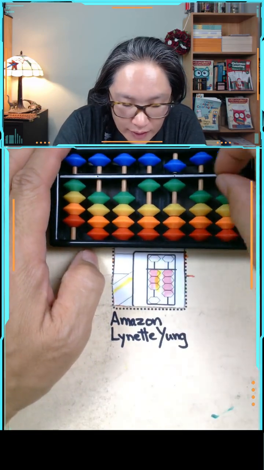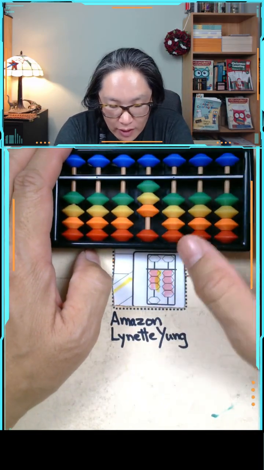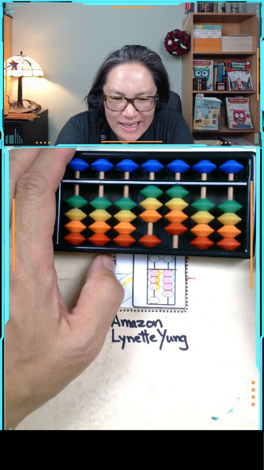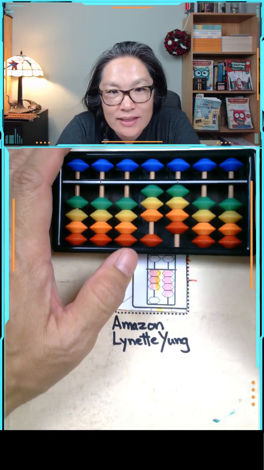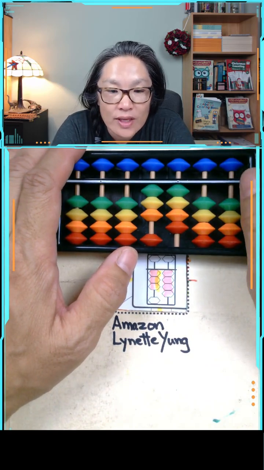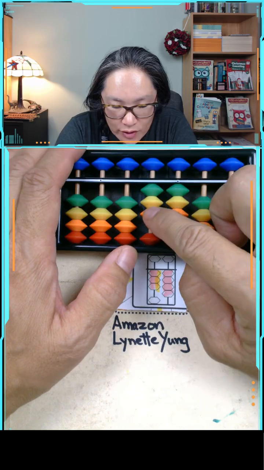Can I read it? I can read it. My eyes are not that old. So we have our 10s, and we have our 1s. This is easy. How easy is this? This is an abacus, and an abacus is to visualize your numbers. Yes, thank you. There's 30 and there's 4.